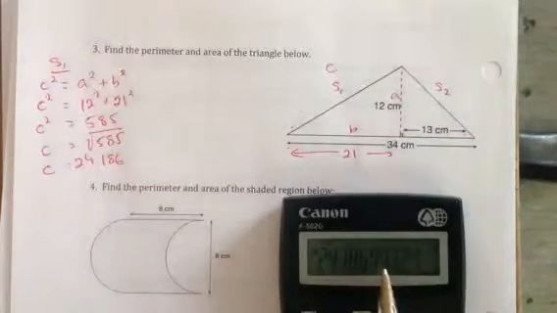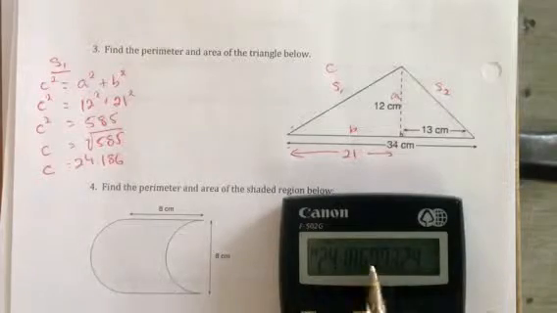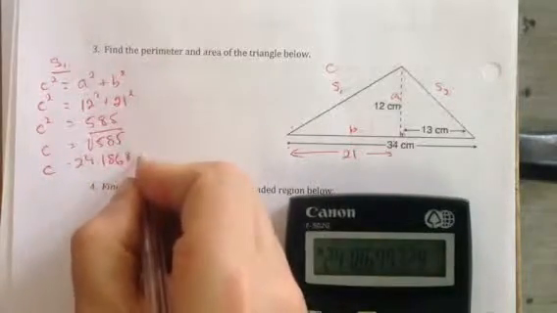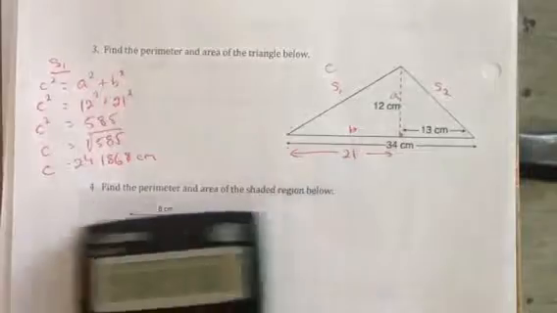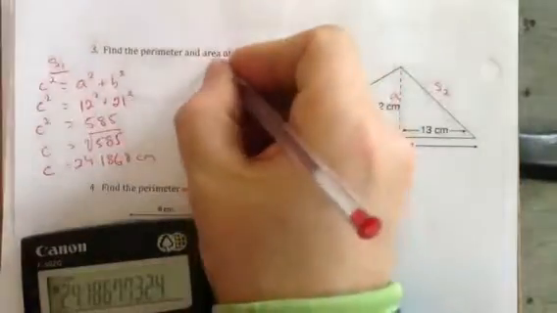I'm just going to round it to the 4th decimal place here. So the 7 rounds up to 1. Centimeters. All right. So that's my side 1.